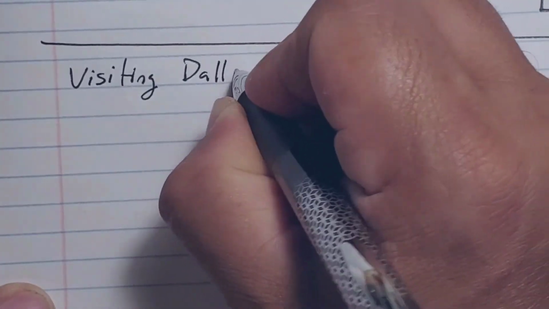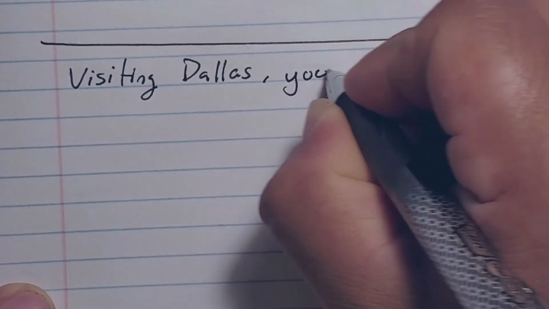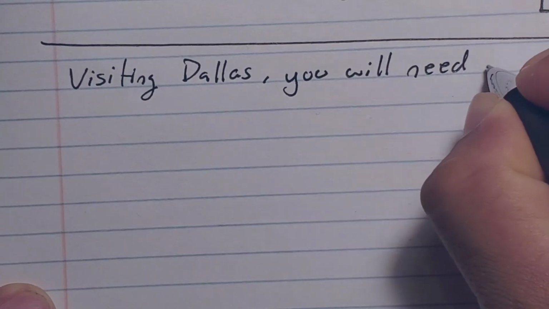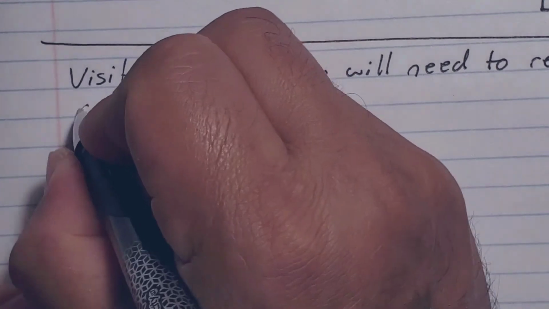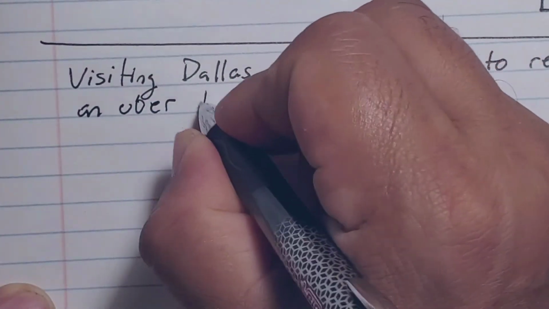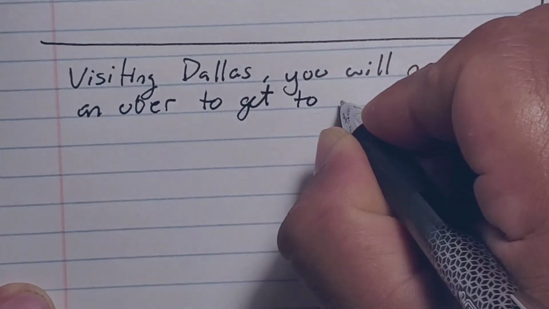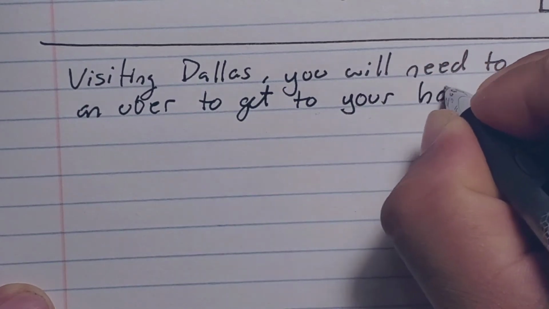Visiting Dallas, you will need to rent an Uber to get to your hotel.